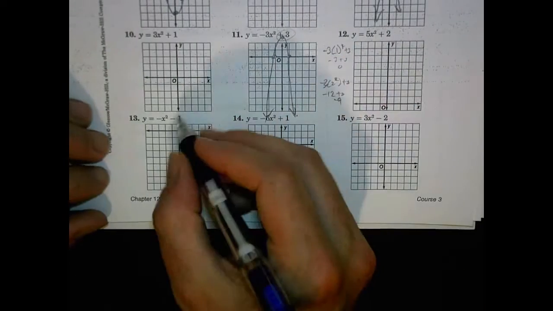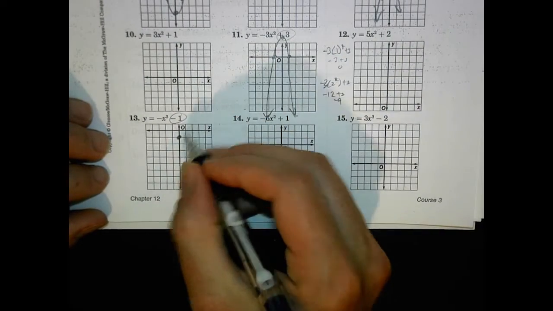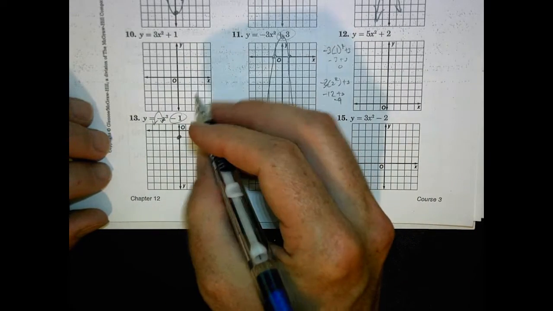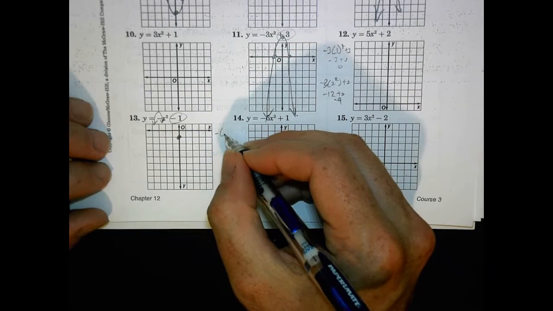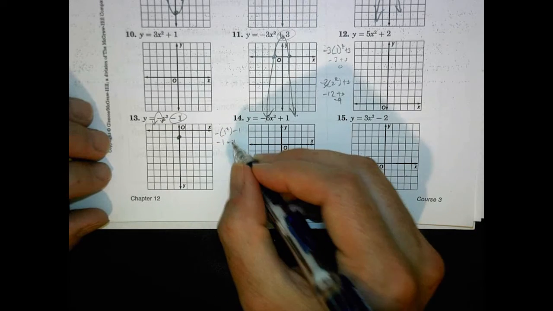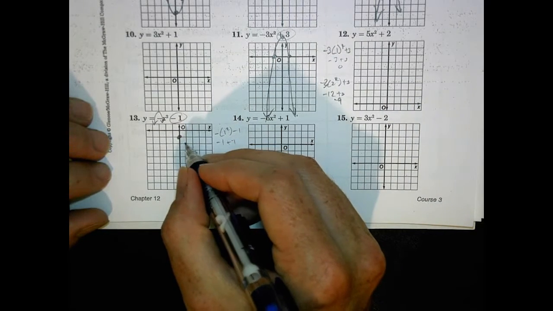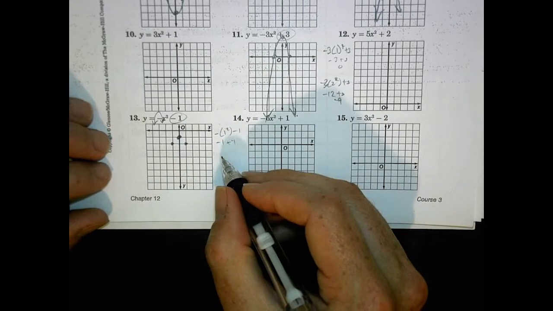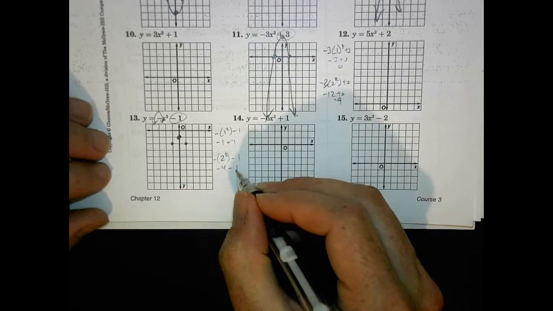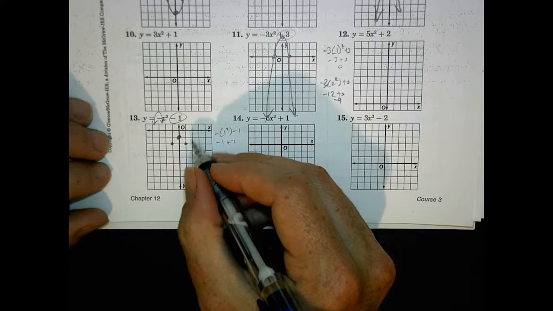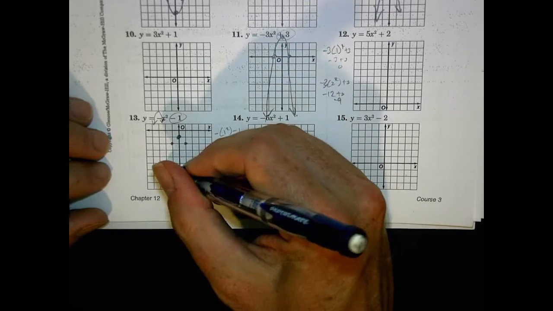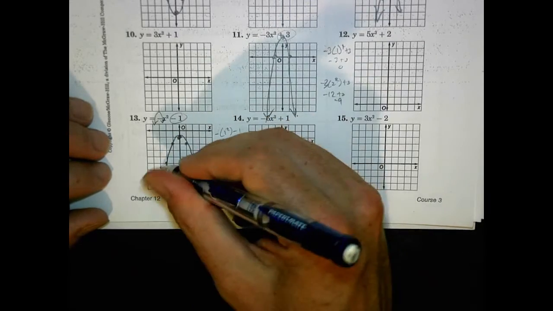Number 13, we have a point at negative 1. We're going to be there. We also know we're curving down because it's negative, right? And so when we put a 1 in there, we have negative 1 squared minus 1. 1 squared is 1. Minus 1 minus 1 is going to be minus 2. 1, 2, and 1, 2. If I did a 2, I do 2 squared, put a minus in front of there. It's 4. Minus 4 minus 1 is minus 5. So we have 1, 2, 3, 4, 5, like this, and like this. And we're curving down. It all looks great.